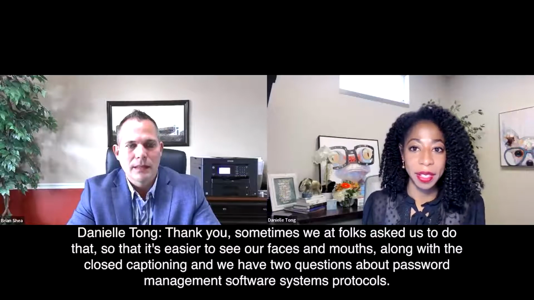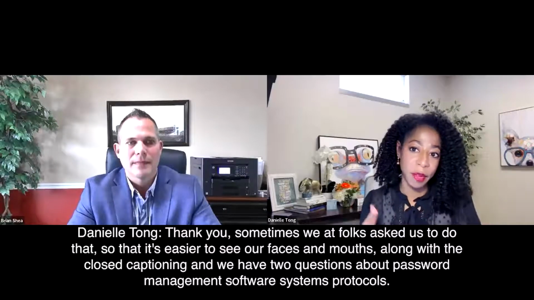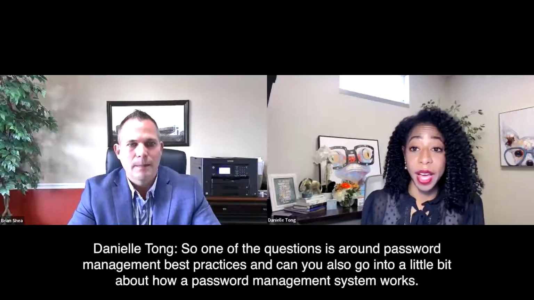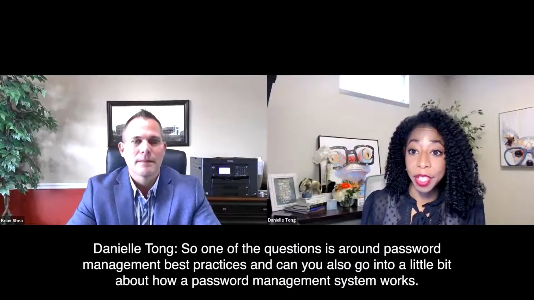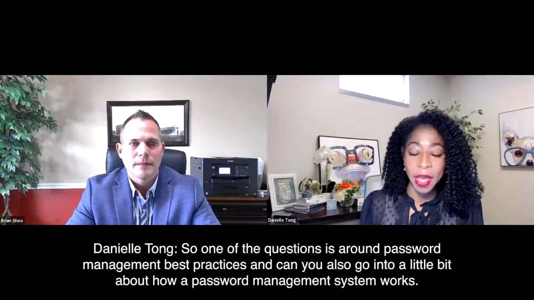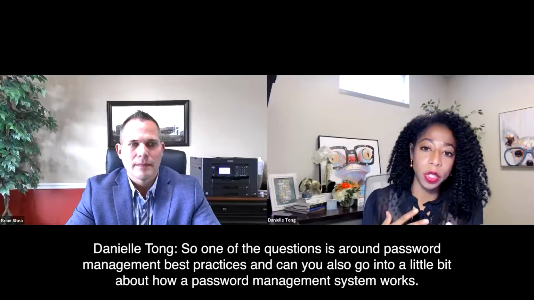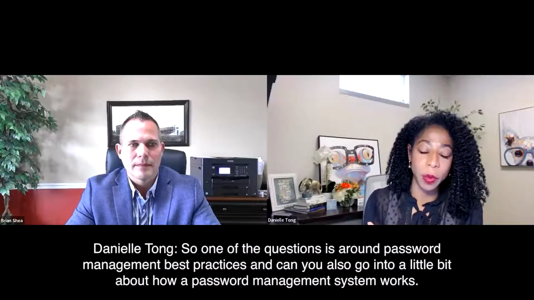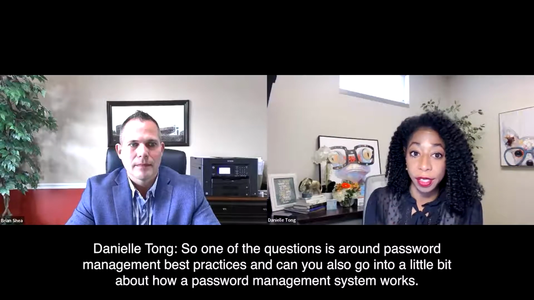And we have 2 questions about password management, software, systems, protocols. So one of the questions is around password management best practices. And can you also go into a little bit about how a password management system works?